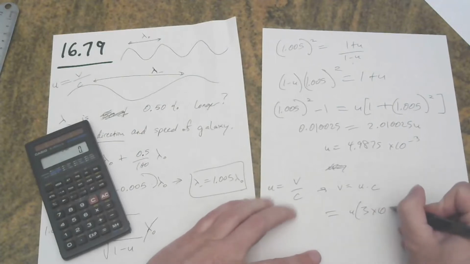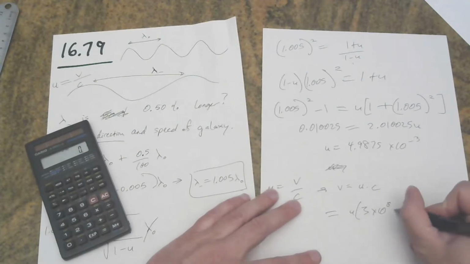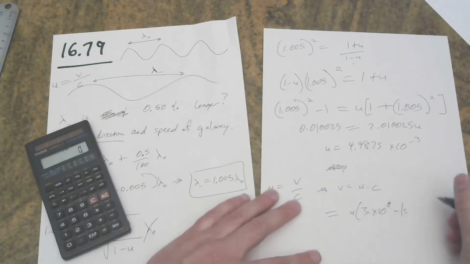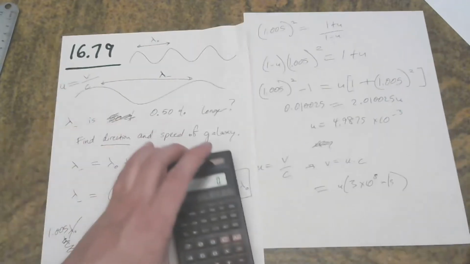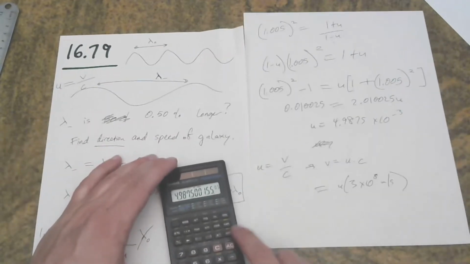and the speed of light is not actually 3 times 10 to the 8th meters per second. It's something like 2.9979. So I'm just going to keep one significant digit. Take that ratio that I had in memory and multiply by 3 times 10 to the 8th.